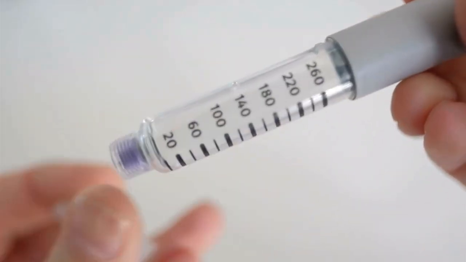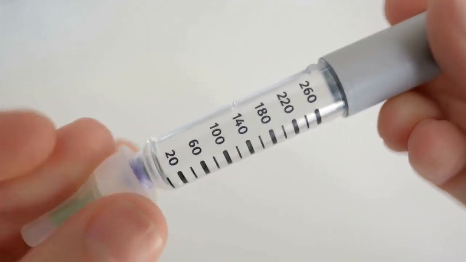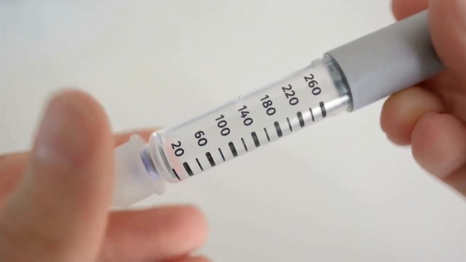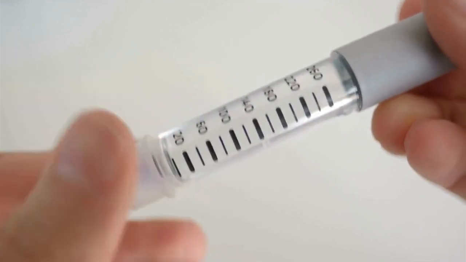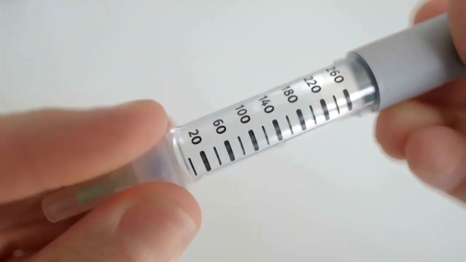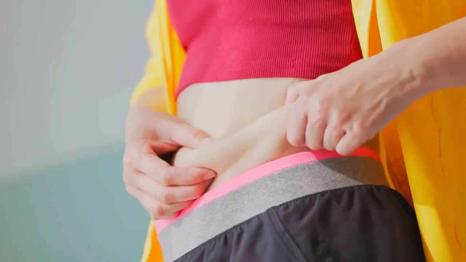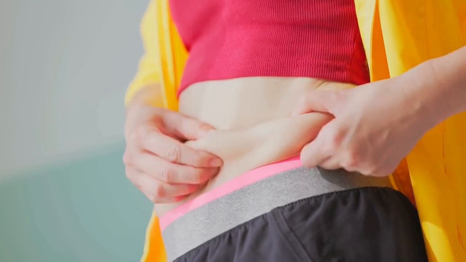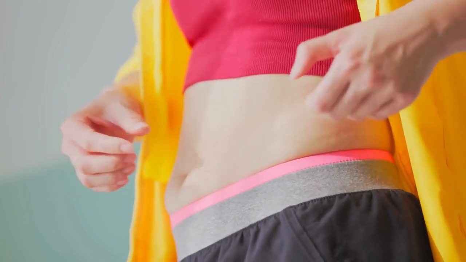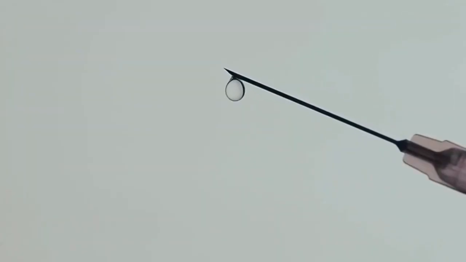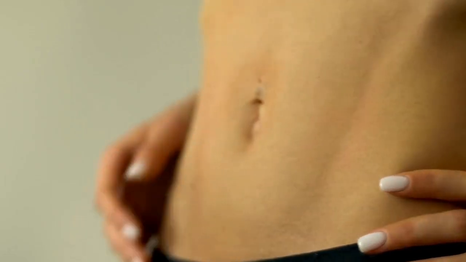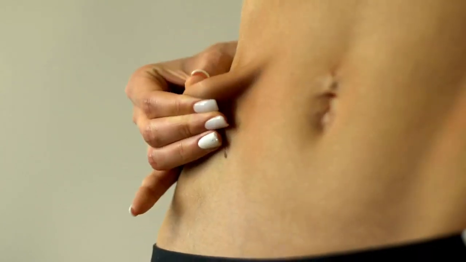The standard needle length for insulin injections is typically around 4 to 8 millimeters, depending on the individual's body composition and the injection site. For people with thicker layers of subcutaneous fat, longer needles may be necessary to ensure proper insulin delivery. Conversely, shorter needles may be preferable for those with thinner fat layers to avoid inadvertent muscle penetration.